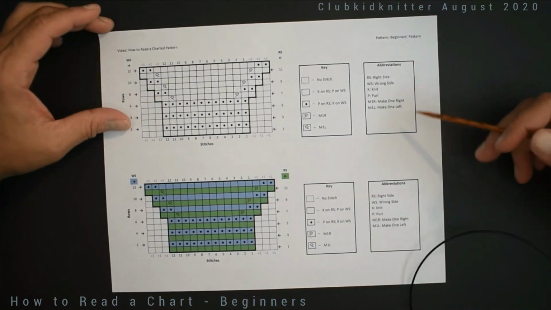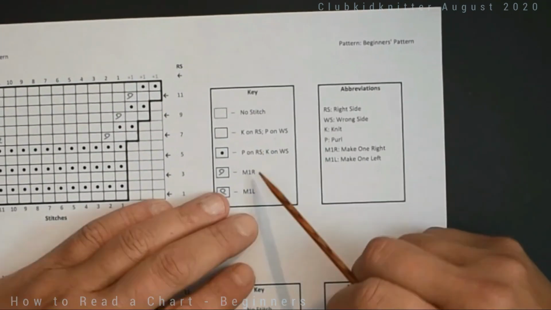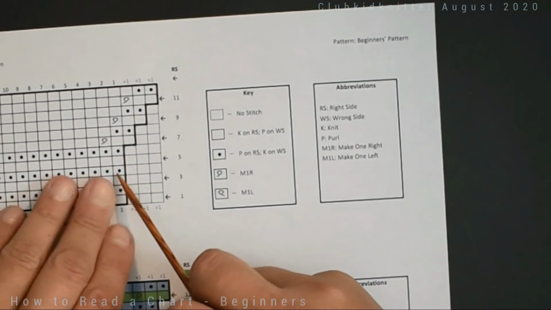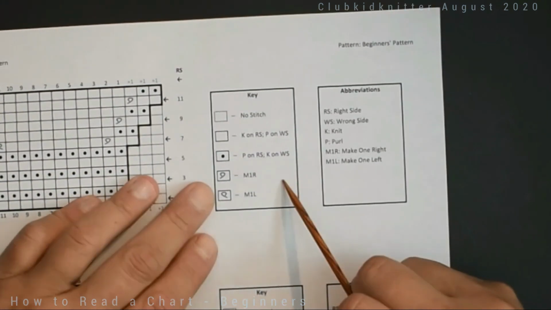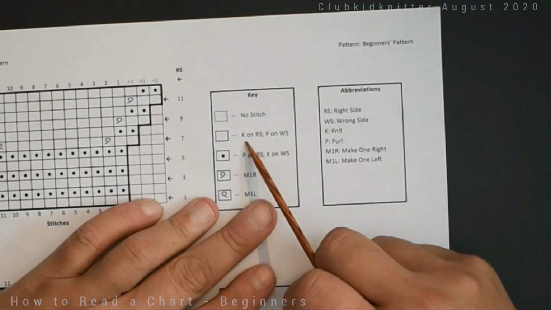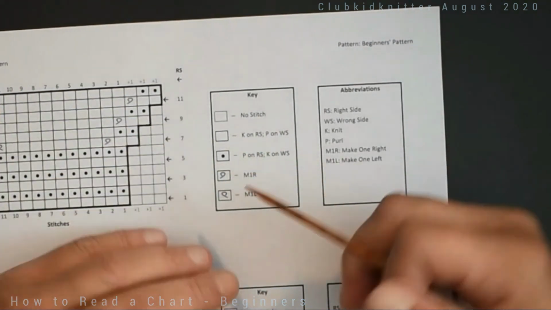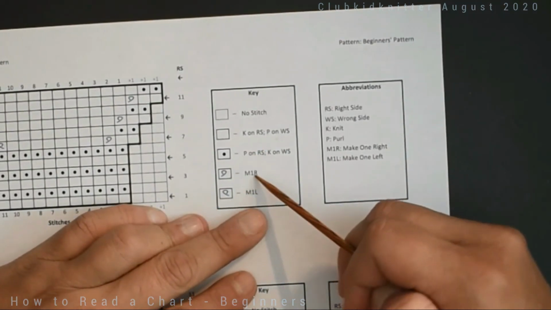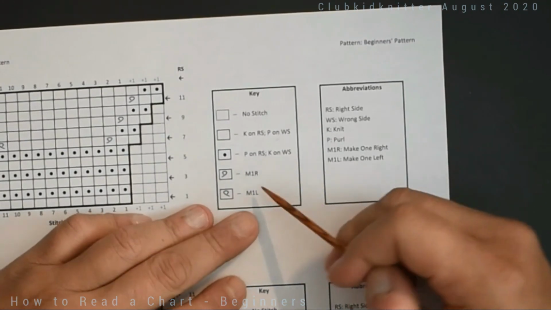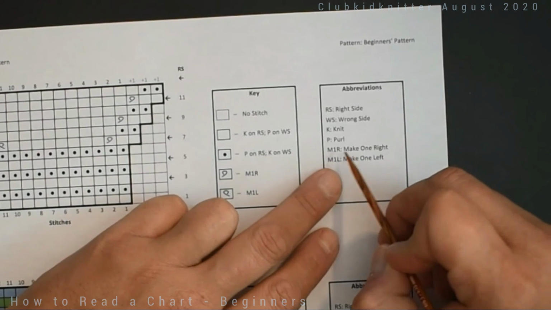The next thing I want to talk about with regard to patterns, and specifically charts, is the key. A key is here to tell you what symbols in a chart represent, what they mean. Accompanying a key is always an abbreviation. A lot of times in a key we use single letters for a particular stitch, or the name of a stitch I should say, and then we have all of these quirky little things that in essence is shorthand for knitting. If you don't know what they mean, check out the abbreviations that accompany the pattern and they will tell you what they mean.